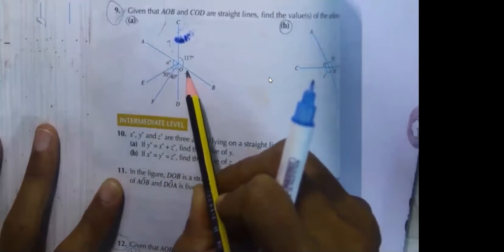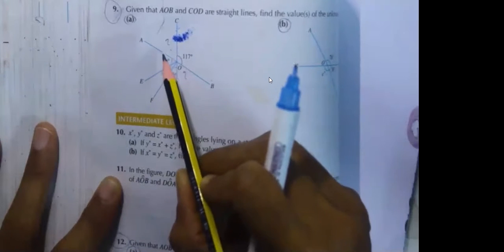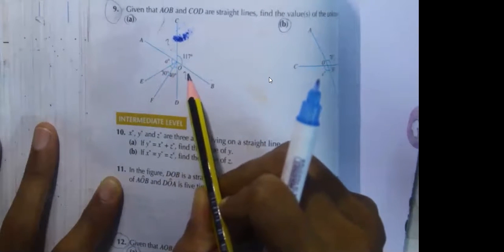Question 9 is again the same thing. You have a point and there are angles around a point and they all should add up to 360, right? But we can see that these two angles are not given. So either we find the values of these angles, or we use the property, or maybe a combination of both, and we can also use the property that the sum of angles on a straight line adds up to 180 degrees, right?